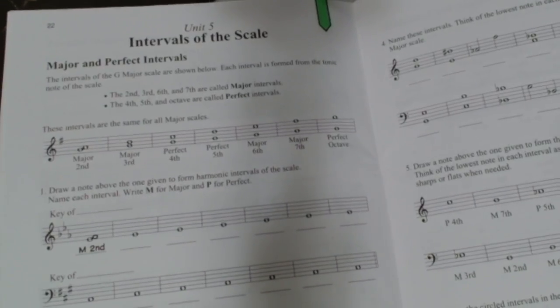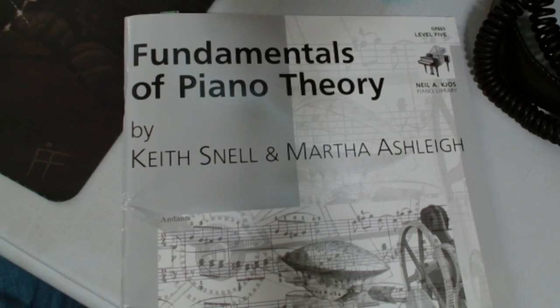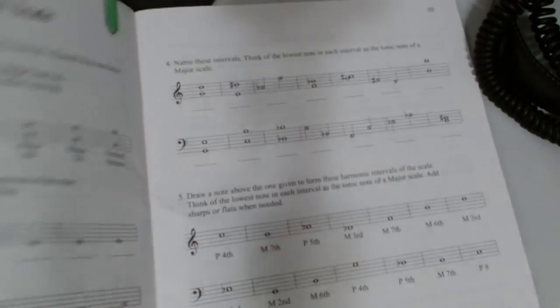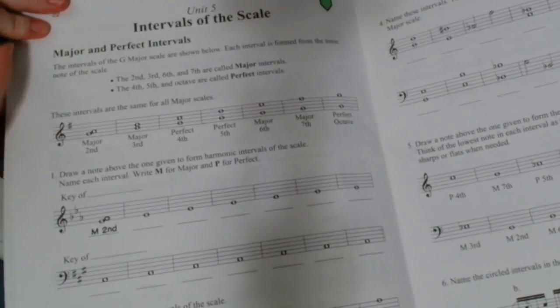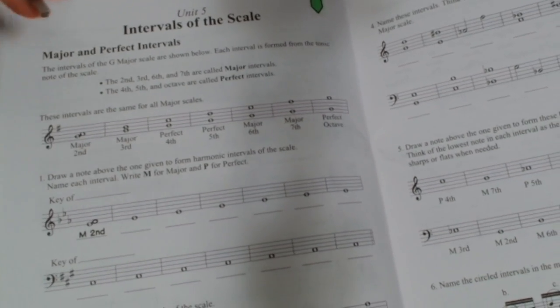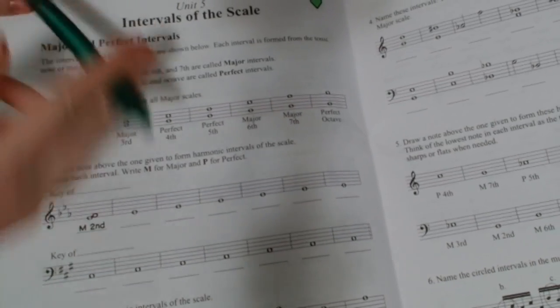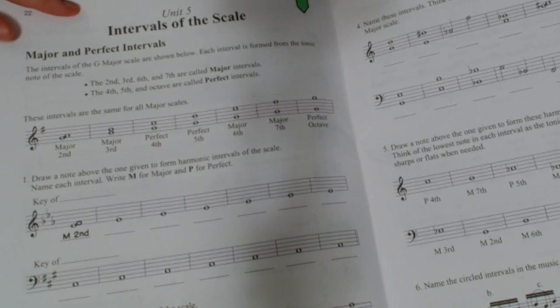Hey guys, this is Unit 5, Intervals of the Scale from the Fundamentals of Piano Theory, Level 5, by Keith Snell and Martha Ashley. This unit is on the intervals of the scale for major and perfect intervals. I'm going to walk you through harmonic intervals and melodic intervals.